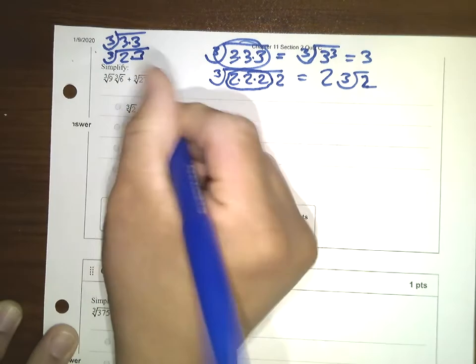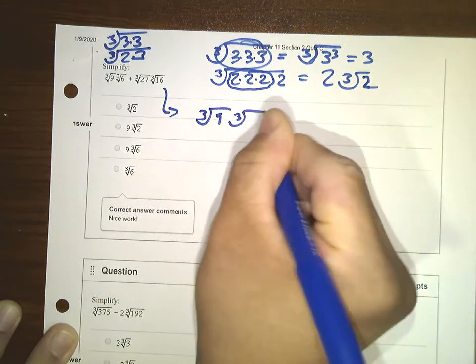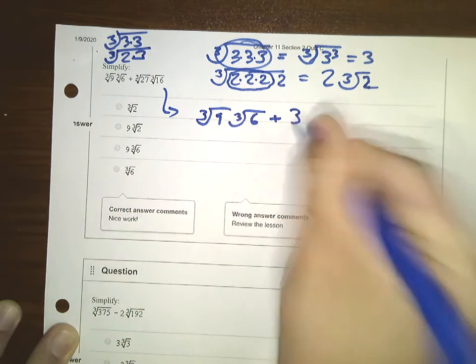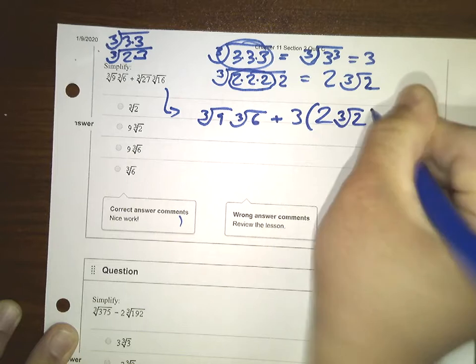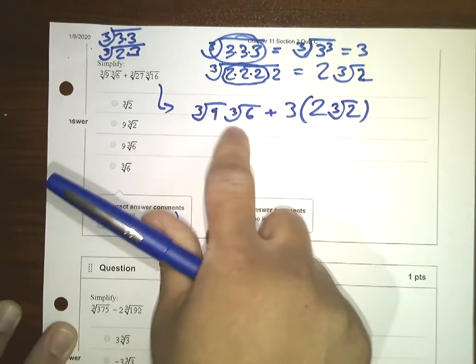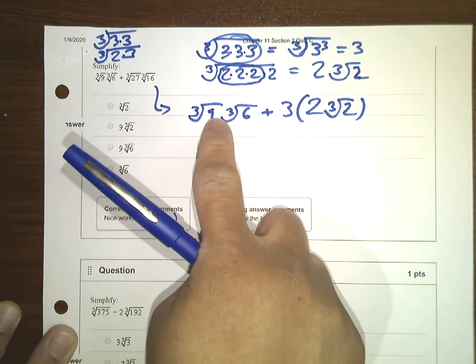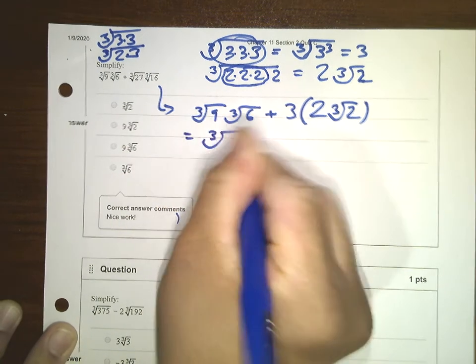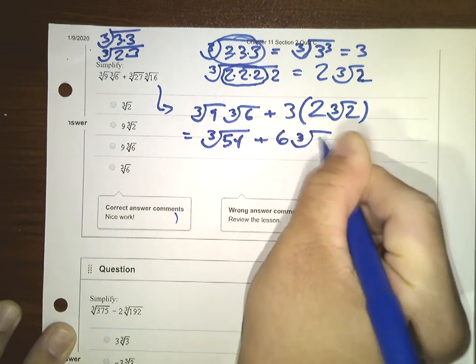All right, so then this becomes the cube root of 9 times the cube root of 6, and then plus the cube root of 27 was 3, so 3, and the cube root of 16 was 2 cube root of 2. So now I'm going to combine these by just multiplying them, all right? So the cube root of 9 times 6 is actually the cube root of 54, and then 3 times 2 is 6, so 6 cube root of 2.